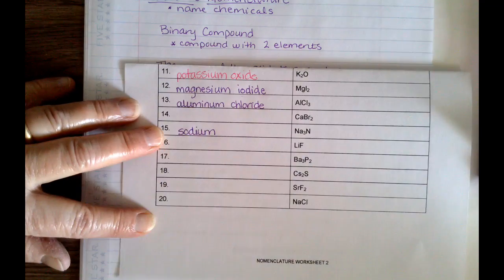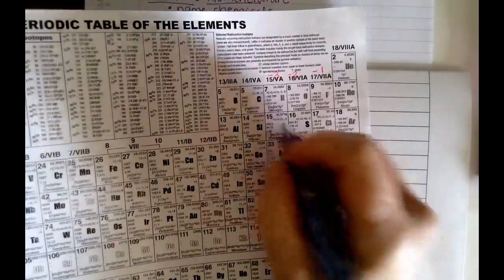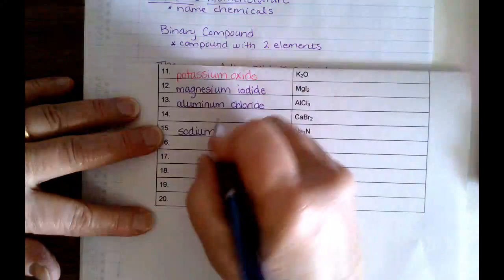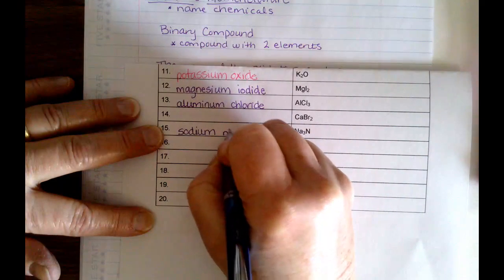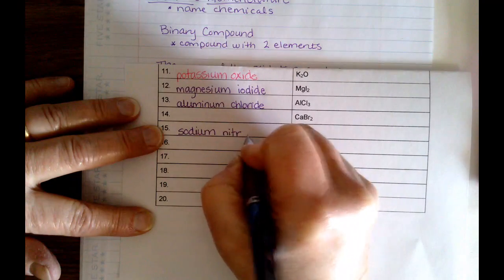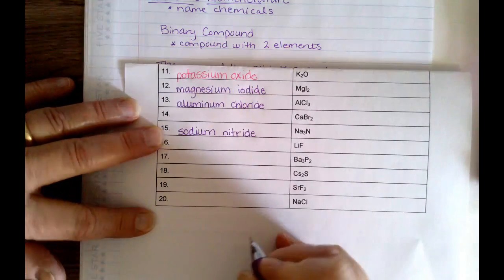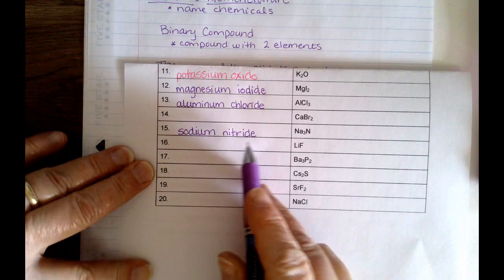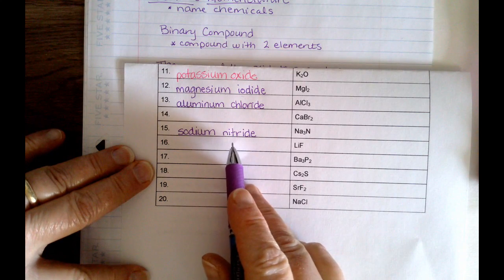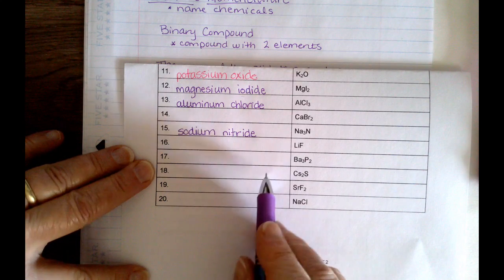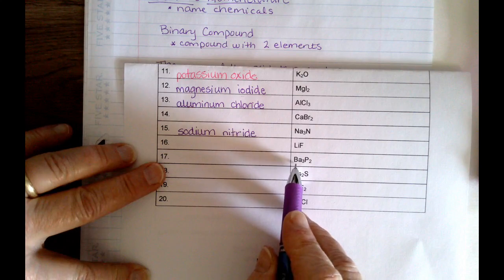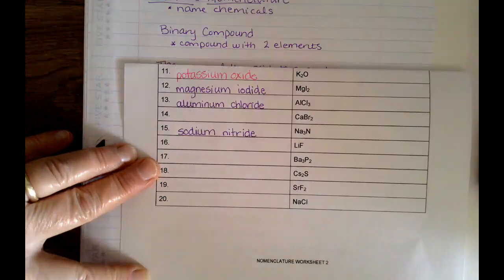I look up N. It's nitrogen. I write the root down. Nitride. Again, if you don't know what the root word is going to be, I would like you to give it your best shot, okay? Let's do the next one where it has a BA and a P, BAP.